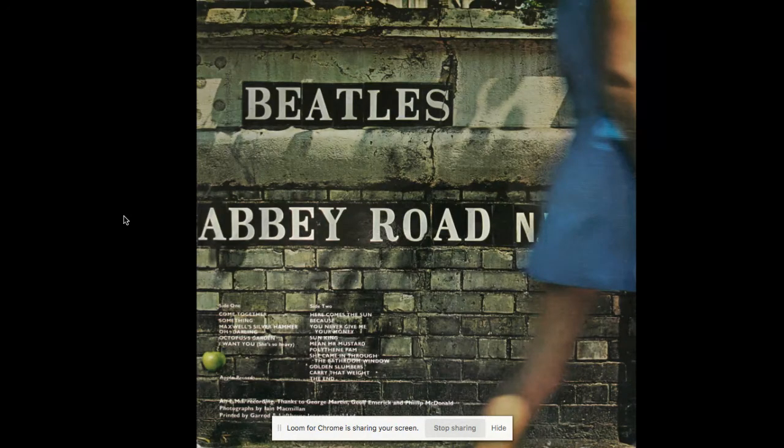Then I'm going to talk about the back. It's got the track list. It's got the name of the album on the back, which is unusual. It's got a blurry picture of a woman in a blue dress, etc., etc. Now, here's where you're going to want to look up.